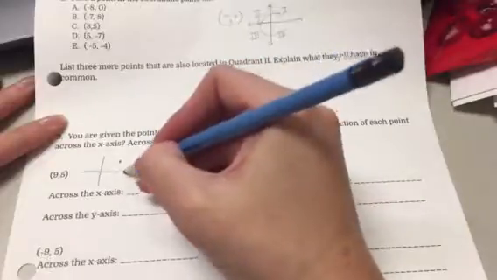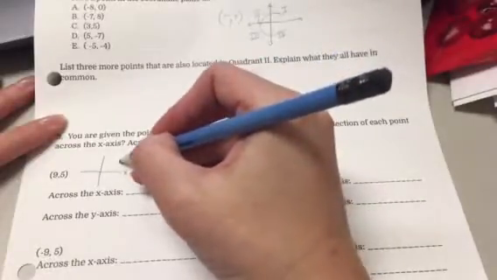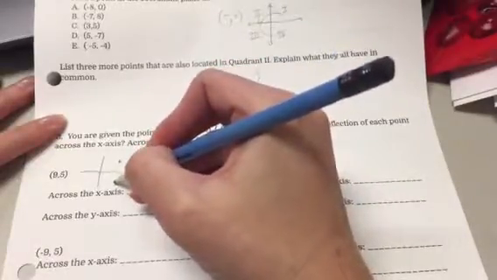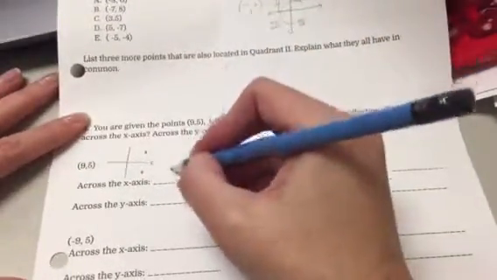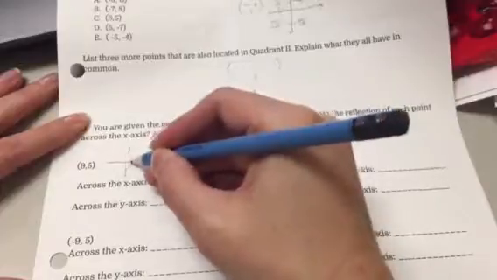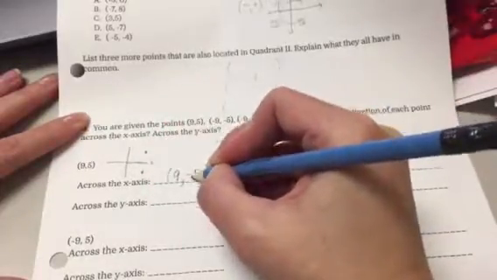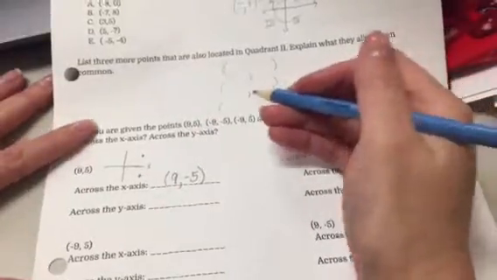So if I go across the x-axis, the x is right here. So if I did a reflection across, I would still have to go to positive 9 to get there, but now I would go down 5 or negative 5 to get to my new reflected point.